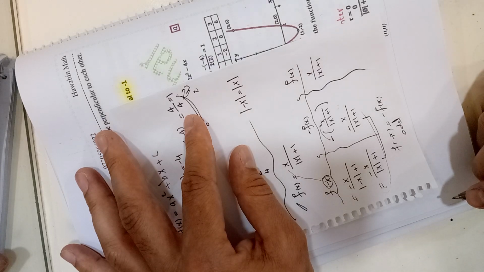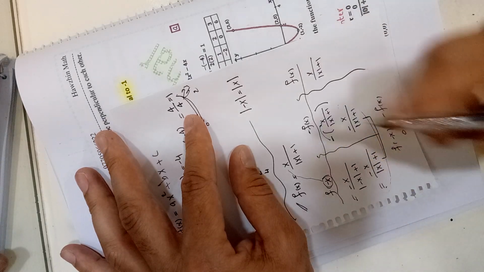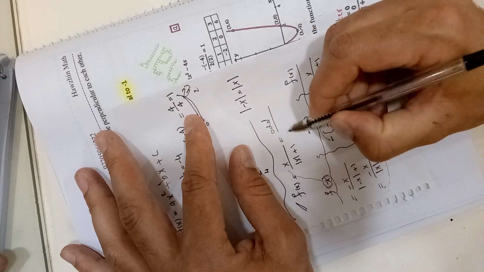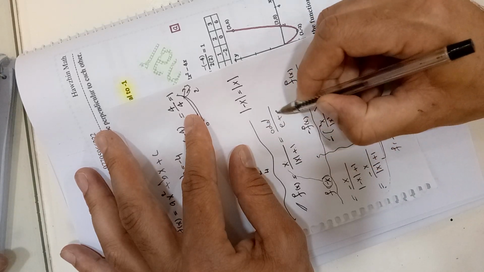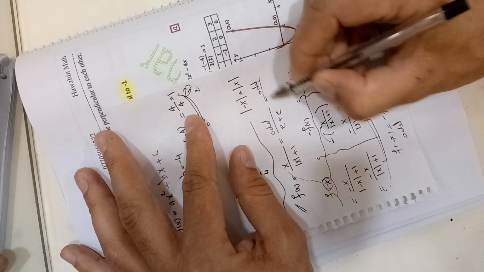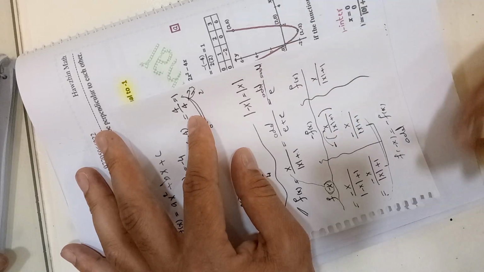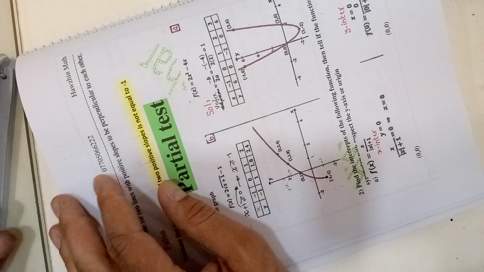Or you can solve it by a fast way. x is odd, absolute value is even, a number is even, so even plus even is even, and odd divided by even is odd, so the function is an odd function.